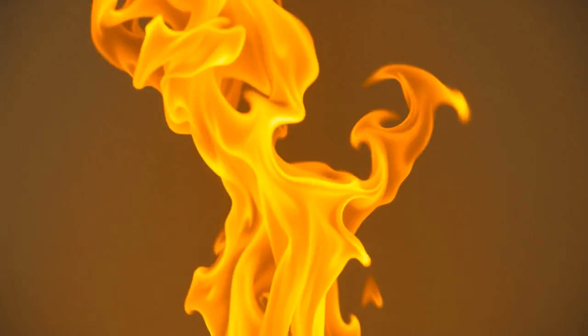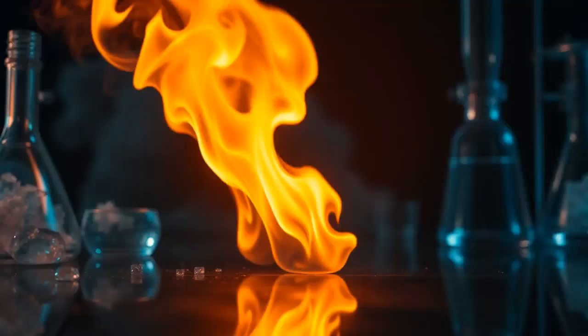Understanding fire. Let's first talk about what fire really is. At its core, fire is a chemical reaction known as combustion, which occurs when heat, fuel, and oxygen come together. This process generates heat and light, creating the flames we're all familiar with. But did you know that fires can range in temperature from around 200 degrees Celsius to as high as 182 degrees Celsius? That's incredibly hot.